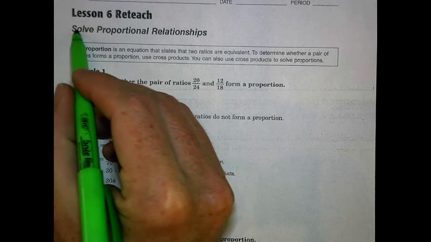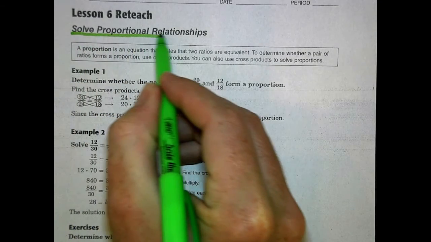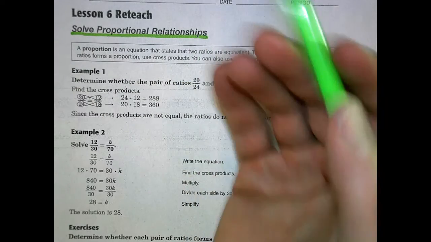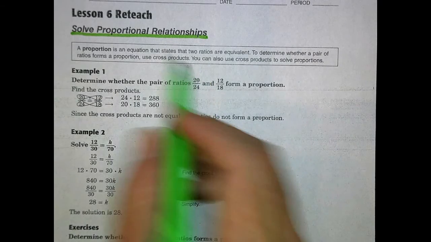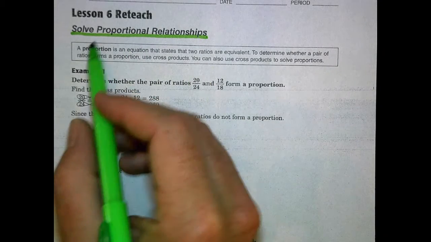Today's lesson is called Solve Proportional Relationships. So it's kind of step 2. We've talked about rates already and setting something up as a fraction. So today we're going to talk about proportional relationships.